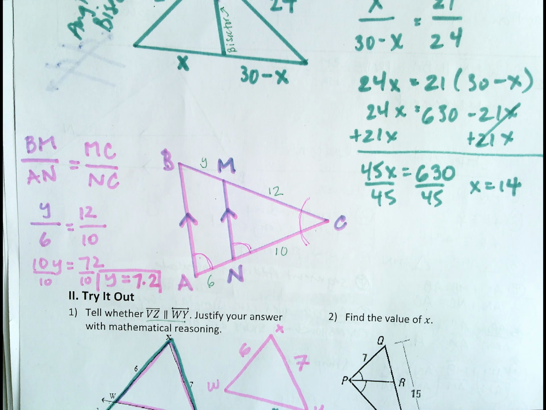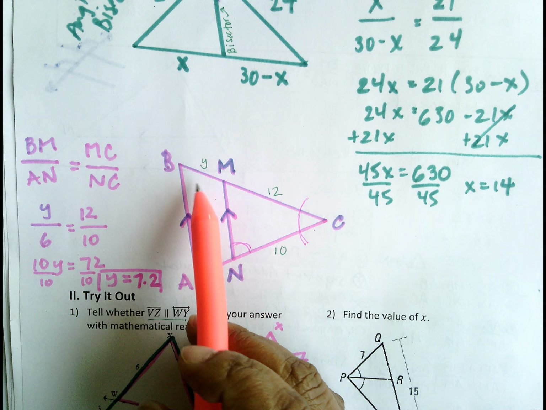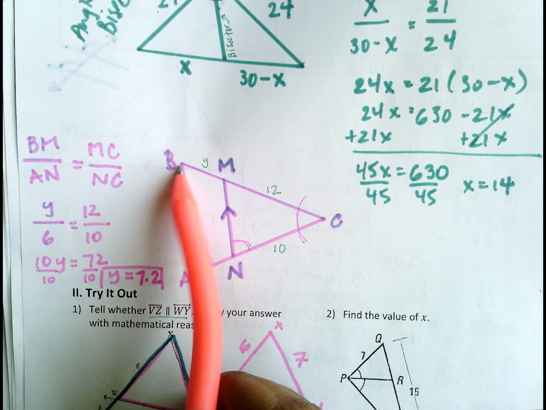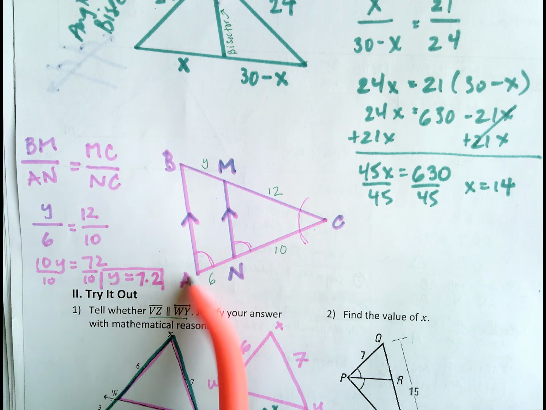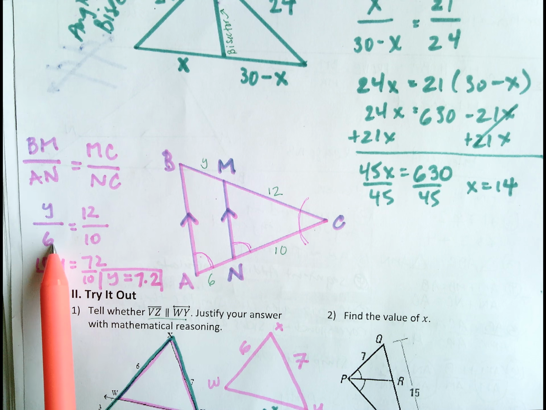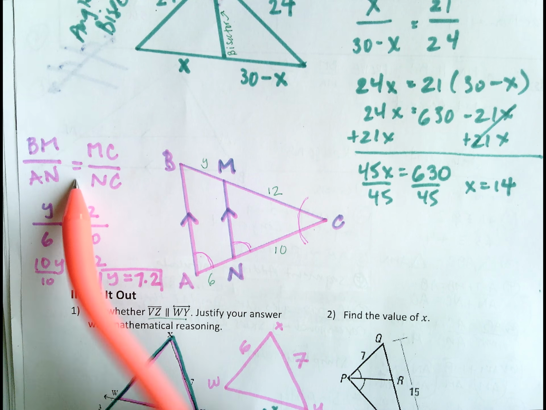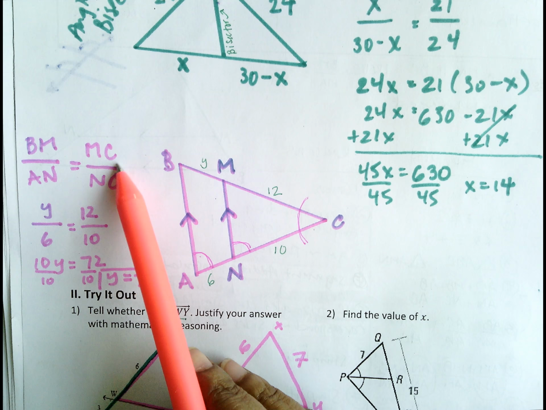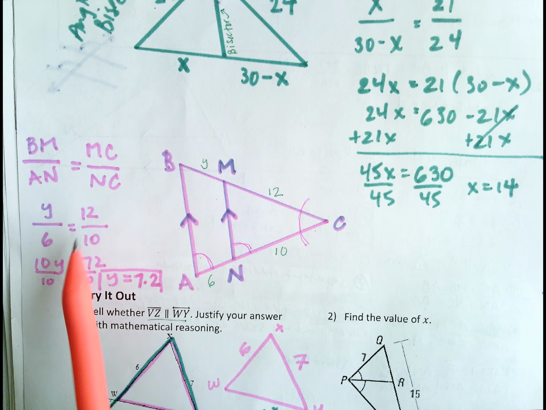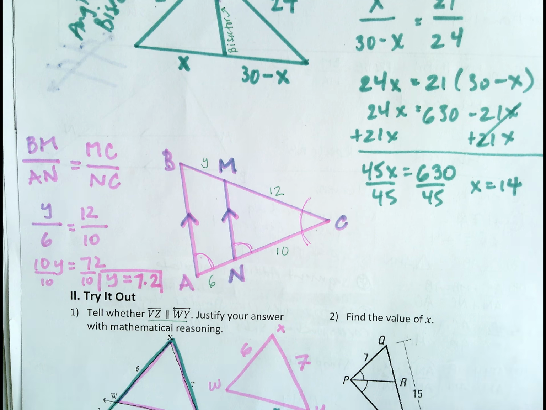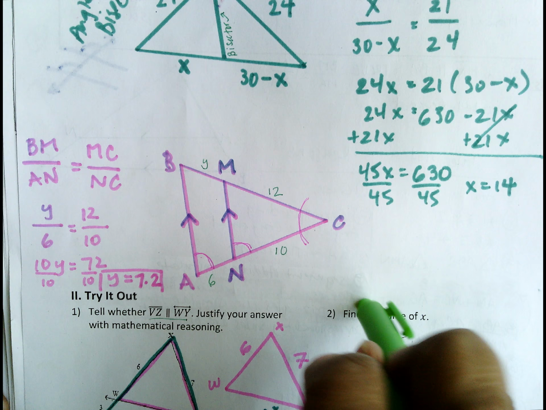So these two triangles are similar through the similarity criteria. For that reason, we can set up a proportion to figure out the value of y. I took side BM, which is proportional to side AN, so I took BM over AN, which is y over 6, and set it equal to side MC over side NC, which is 12 over 10. Once I did that, I cross-multiplied and solved, in which case I got 7.2 for y. So y is equal to 7.2.